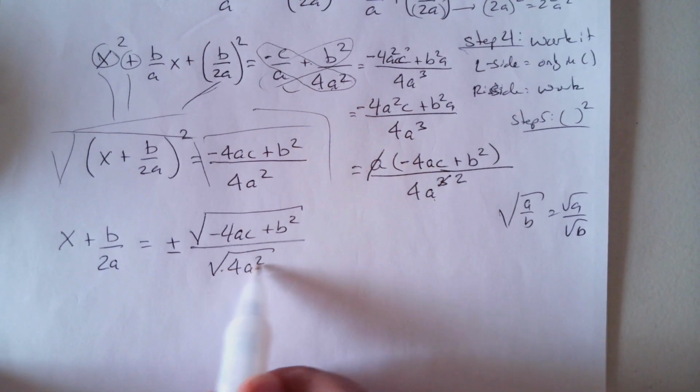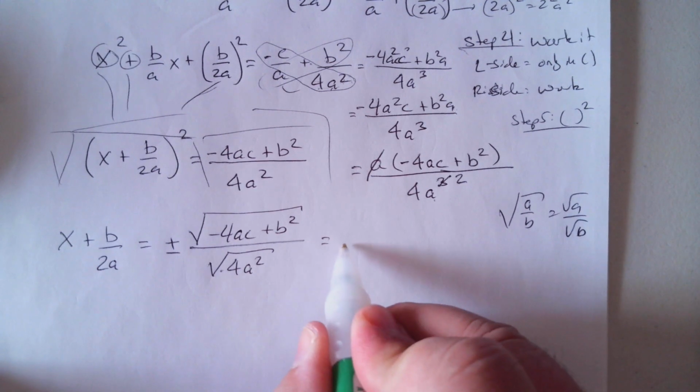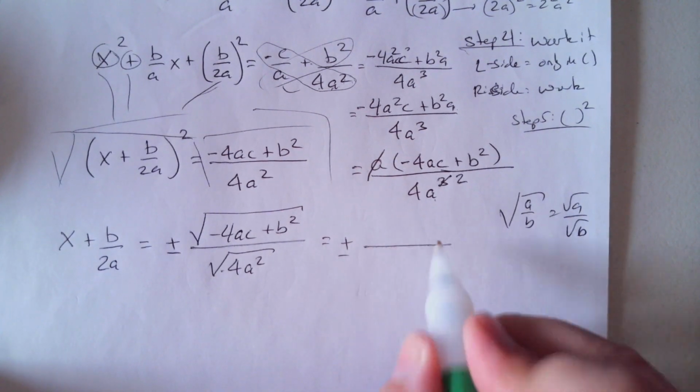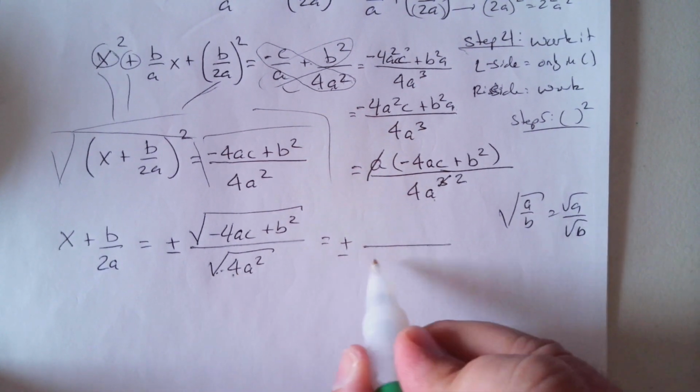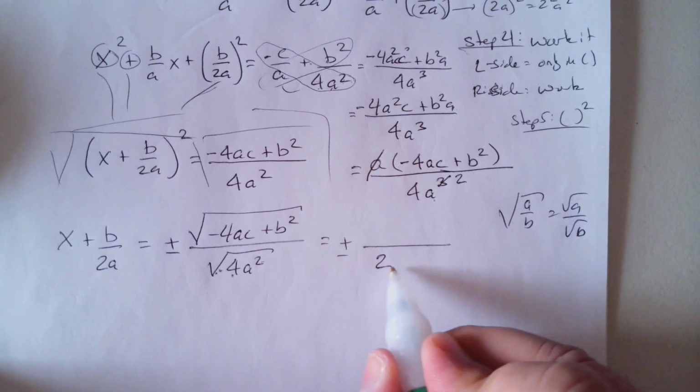The square root of 4 is 2, square root of a squared is a.